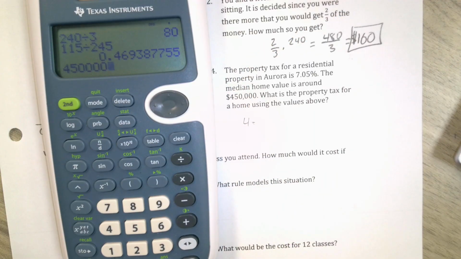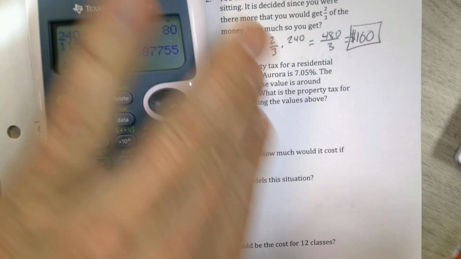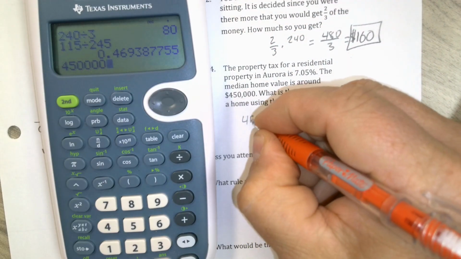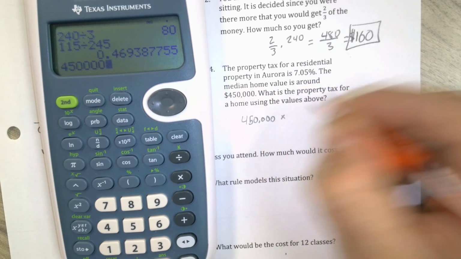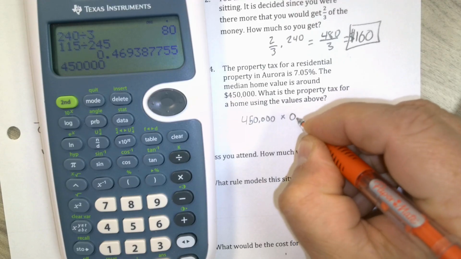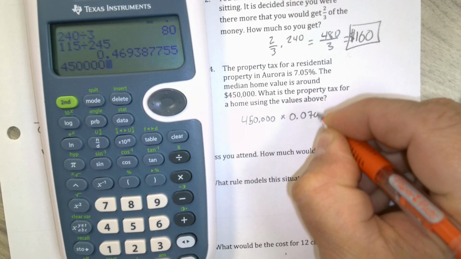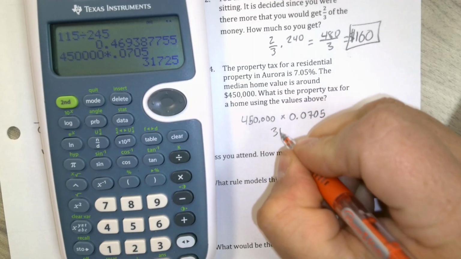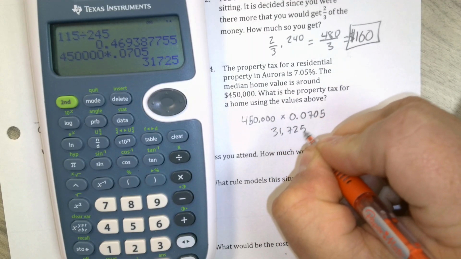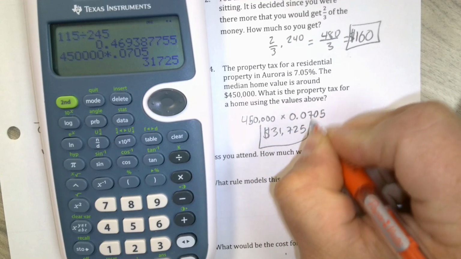450,000 times, and then we change this percent to a decimal, 0.0705. And we wind up with 31,725. Okay?